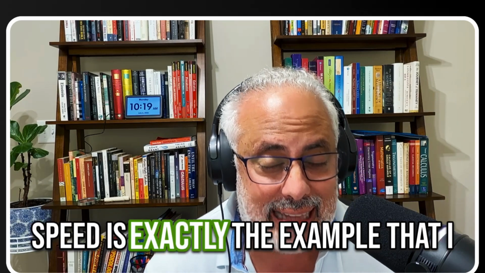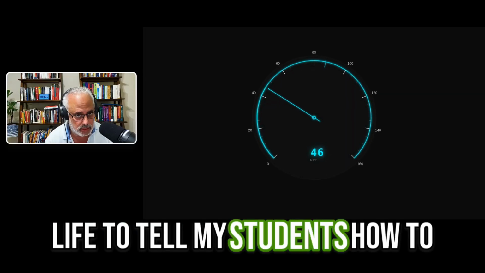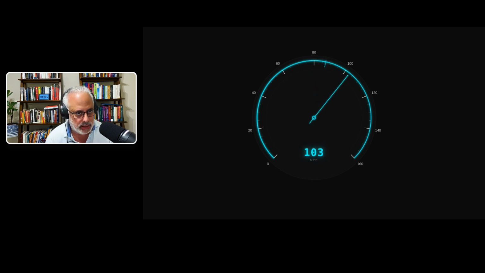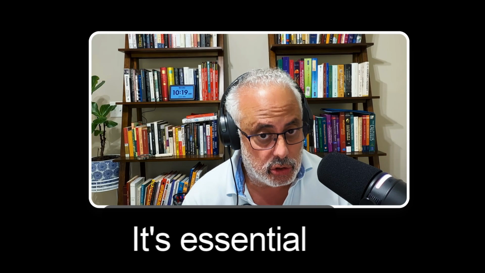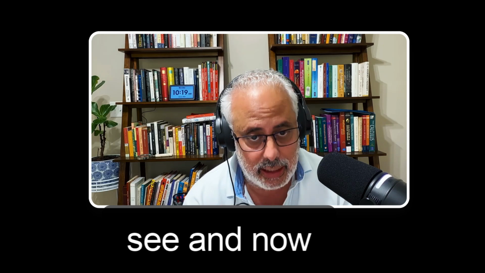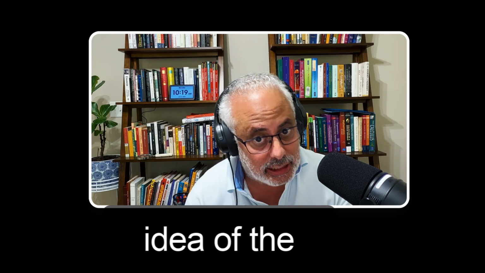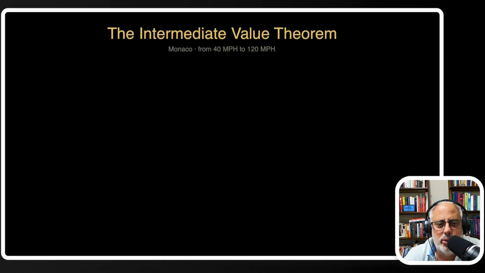Speed is exactly the example that I use from real life to tell my students how to understand the Intermediate Value Theorem. It's essential, the connection between reality, something that you can see, and now the abstraction of mathematics. And this is when I explain this idea of the racing car. So let's see what is next: how this reality connects with calculus.